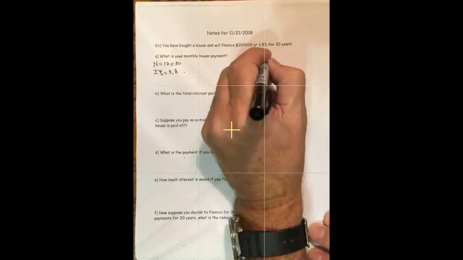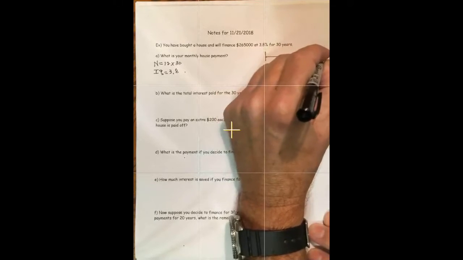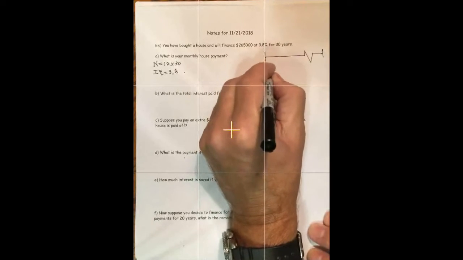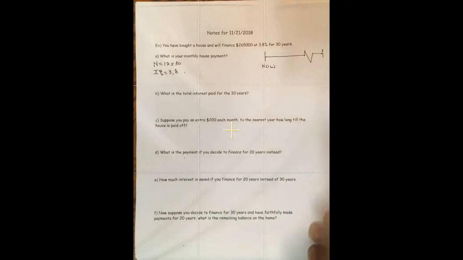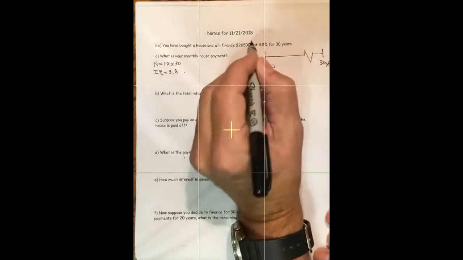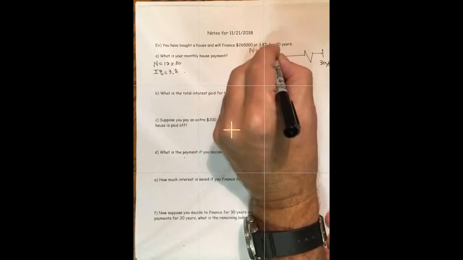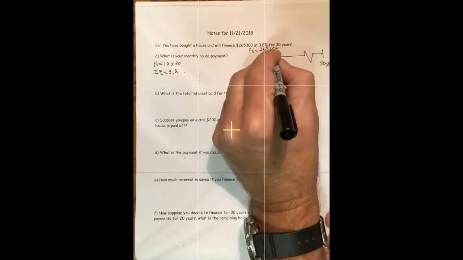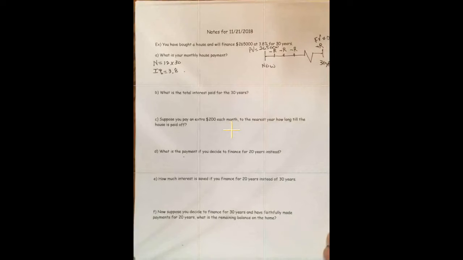Now, if we draw the timeline, we have now and 30 years. And the present value is always what you finance, which is $265,000. And then beginning next month, 1 month from today, we'll start making payments. And when we walk in and make the last payment, our future value would be 0. So there's the setup for the timeline.